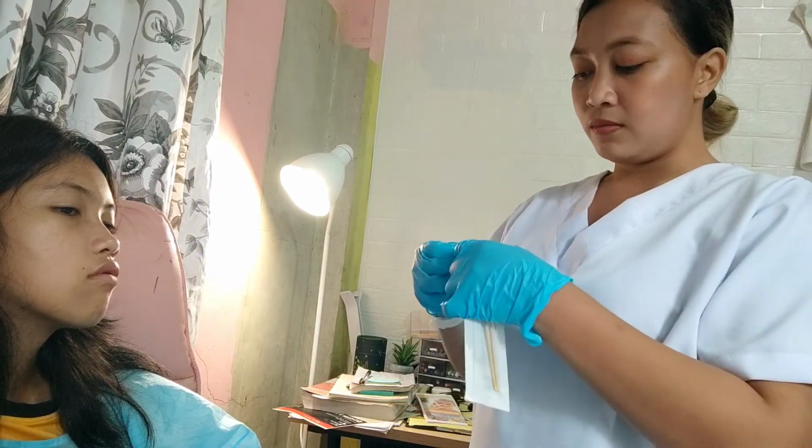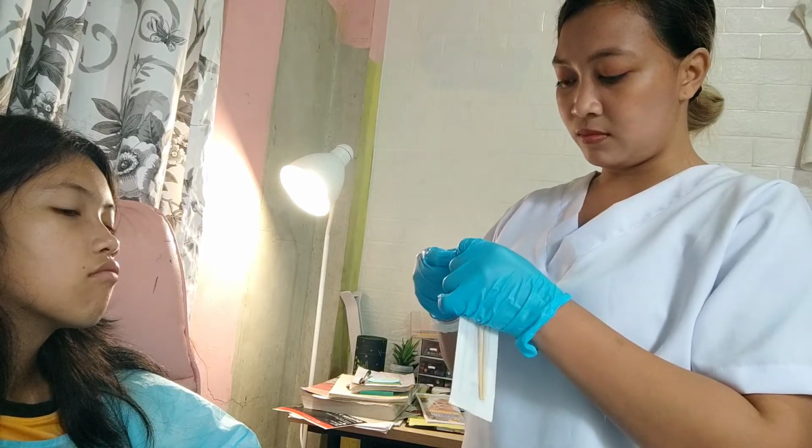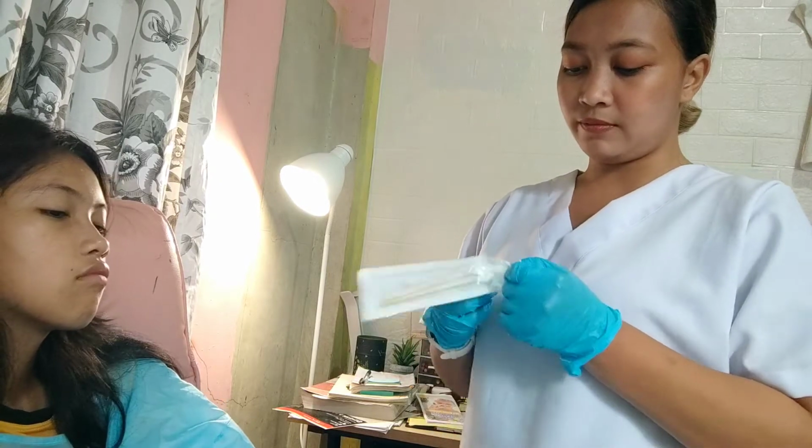Now, next we will be everting the upper eyelid of the client using a cotton applicator, which I have right here. Let's just gently open this.